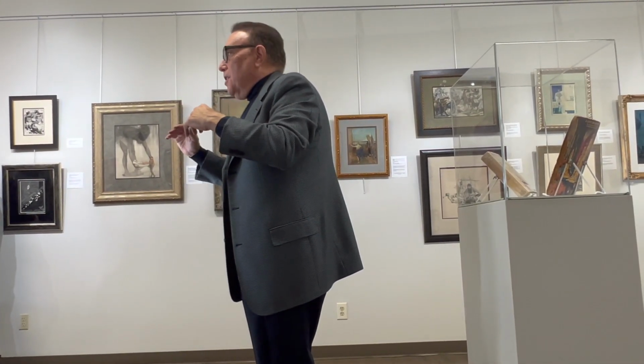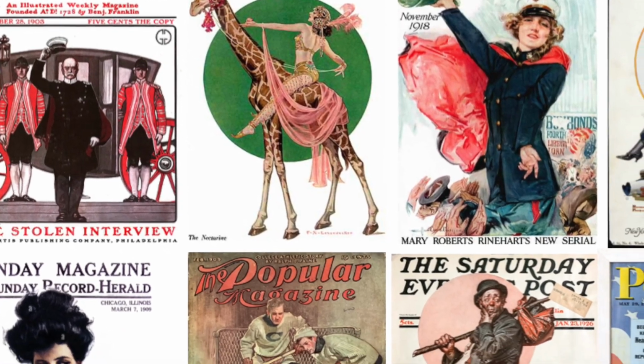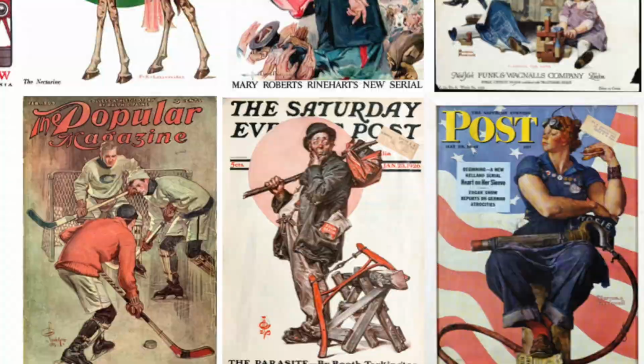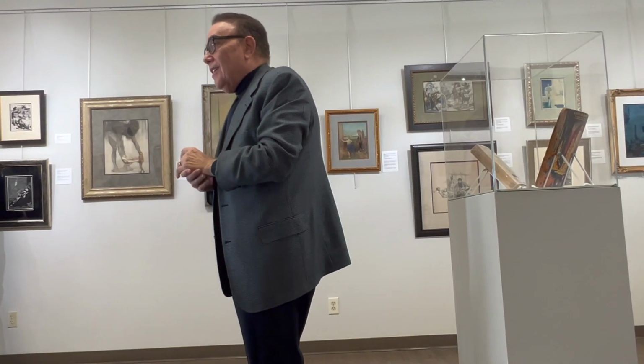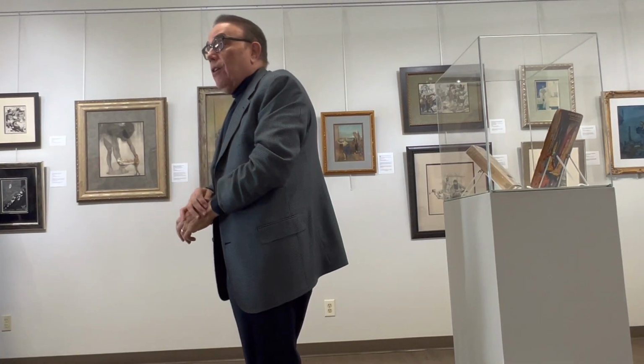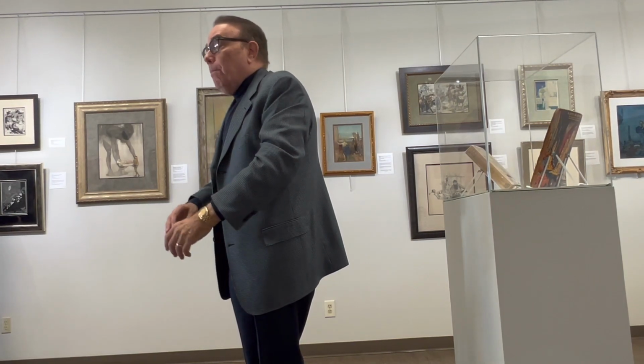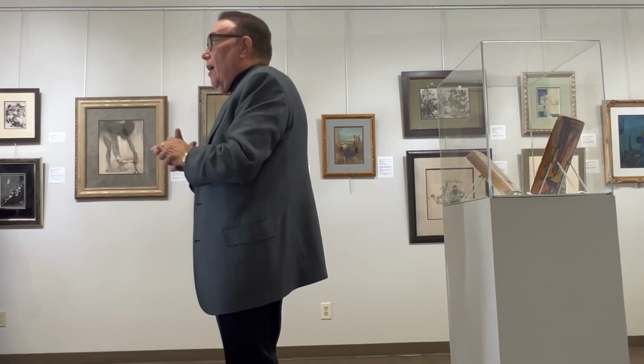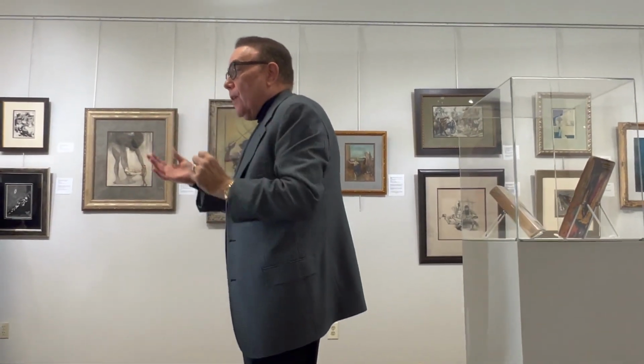The slick magazines is where Norman Rockwell and Christy and Leyendecker, those kinds of illustrators appeared. But it didn't really make them a better artist because they were in a fancier magazine, but they had a little bit more pizzazz to them. They were held a little bit higher in esteem.